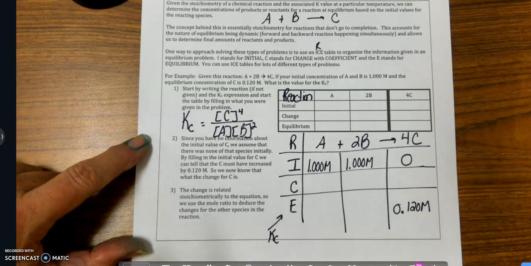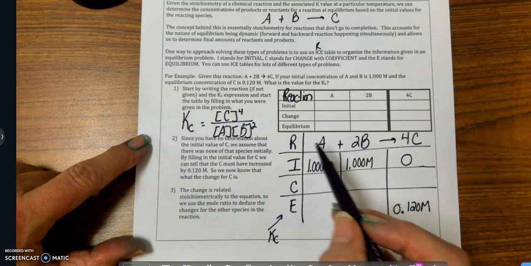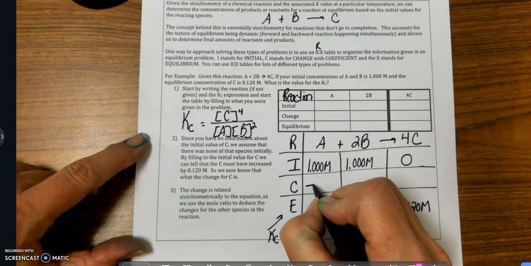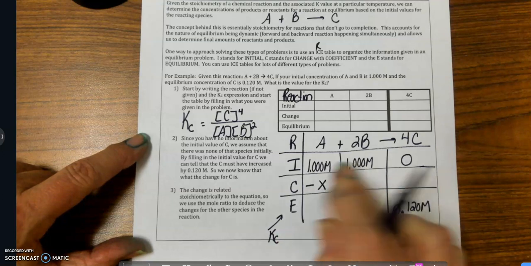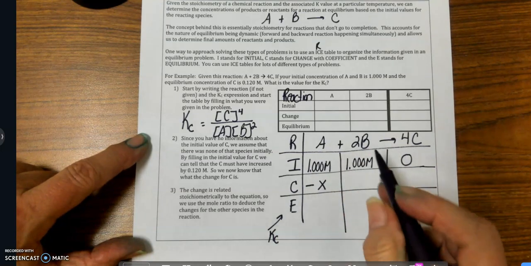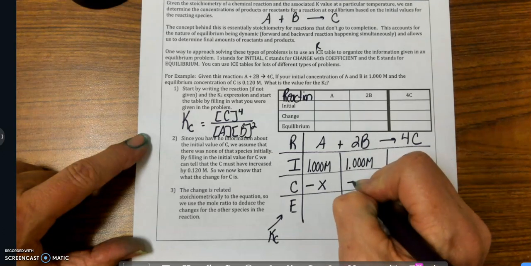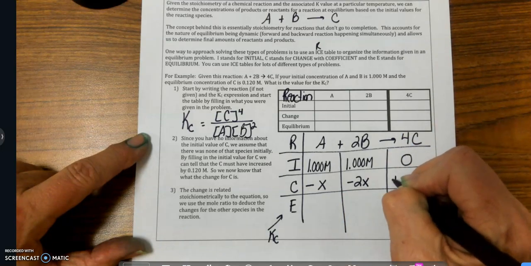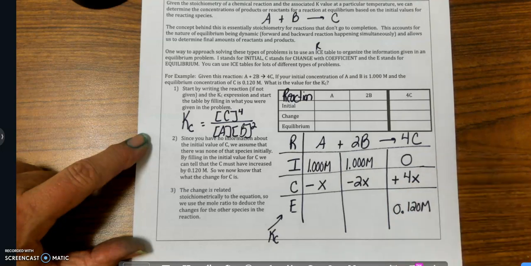Now, what is a change? A change means that something is going to happen. The reaction's going to run its course, and there's going to be a change with relation to the stoichiometry. So A is just a 1, so it's going away, so I'm going to put a negative there because the reaction is going this direction. B is going away, but by 2x, and then C is coming, but it's adding by 4x. So I basically have to find x in order to solve for these two parts.